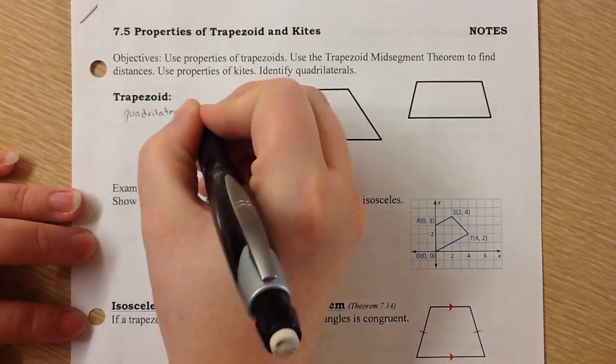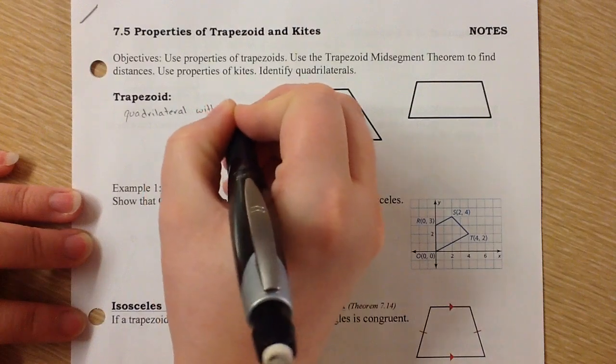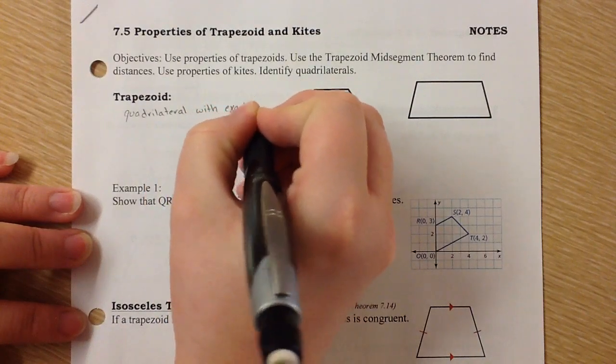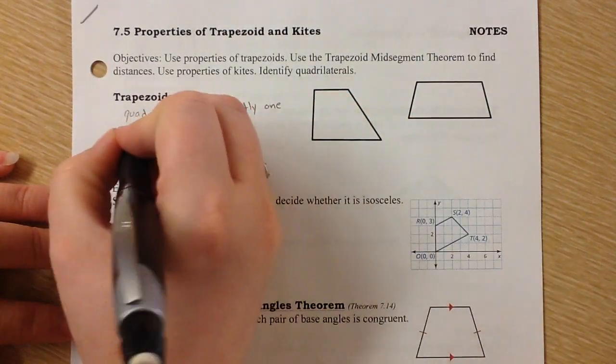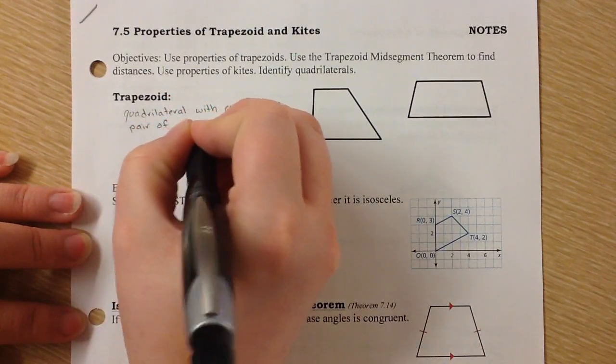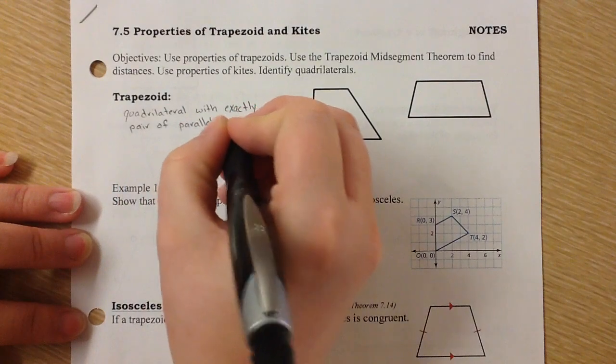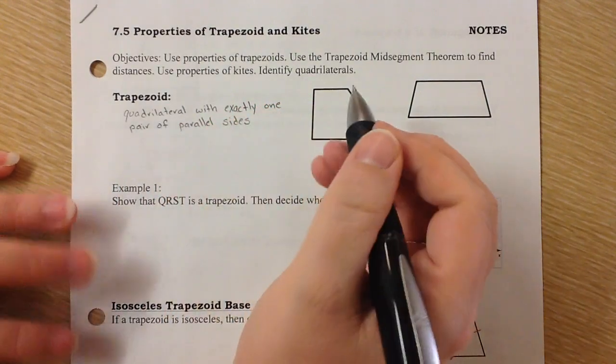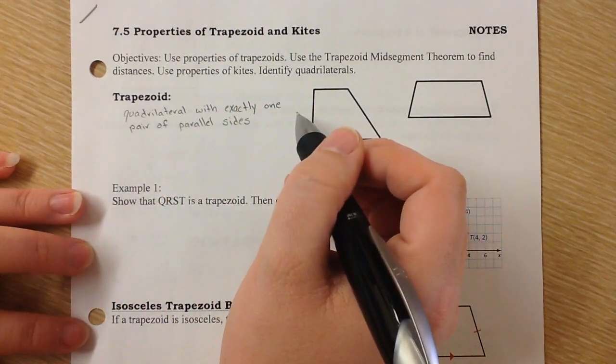A trapezoid is a quadrilateral, okay, with exactly one pair of parallel sides. Okay. So it only has one pair of parallel sides.